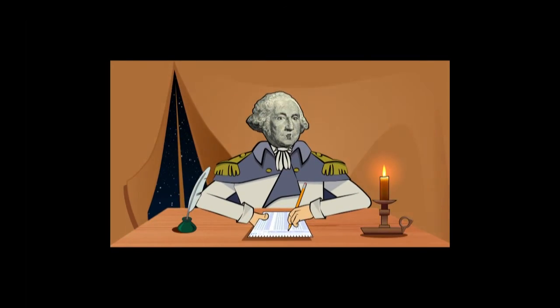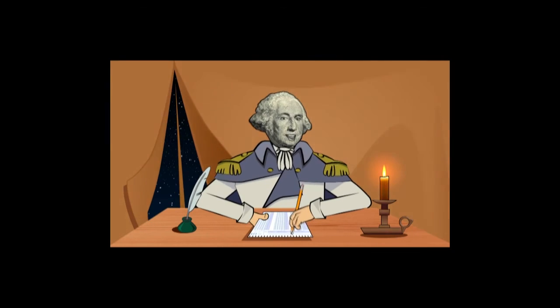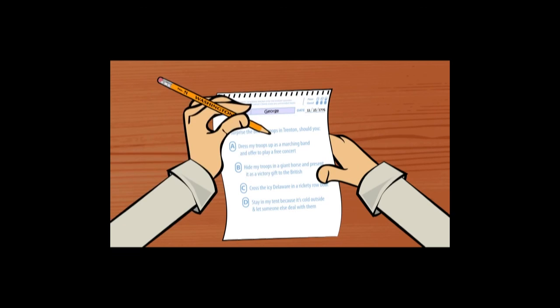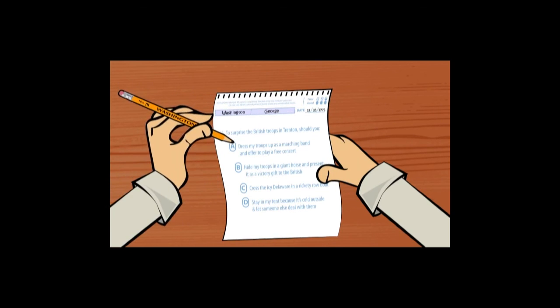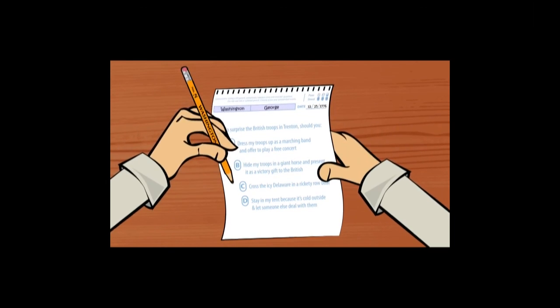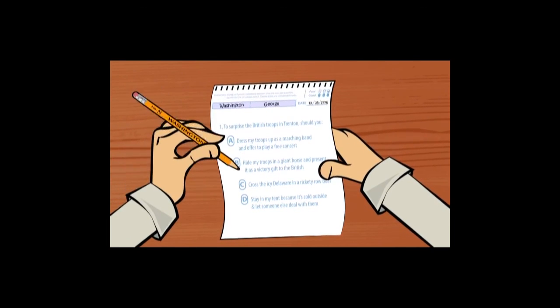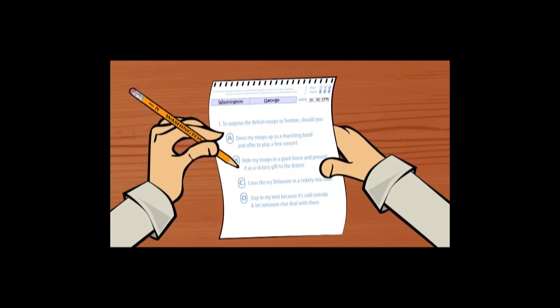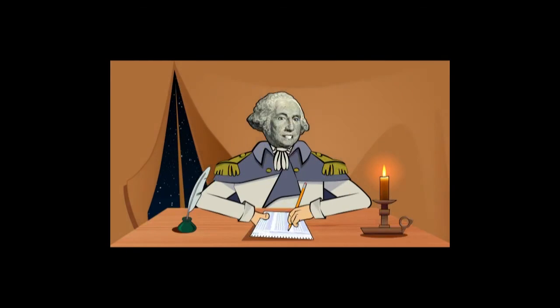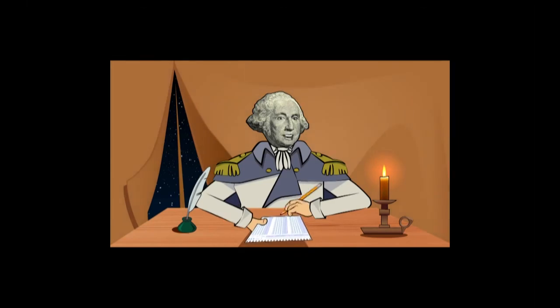Imagine if real-life decisions were like a multiple-choice exam. First question. To surprise the British troops in Trenton, should I A. Dress my troops up as a marching band and offer to play a free concert? B. Hide my troops in a giant horse and present it as a victory gift to the British? C. Cross the icy Delaware in a rickety rowboat? D. Stay in my tent because it's cold outside and let someone else deal with them?